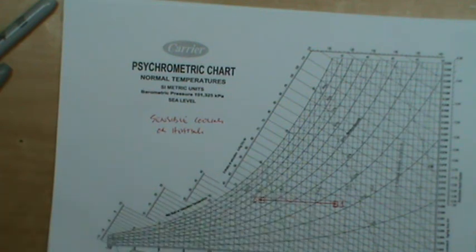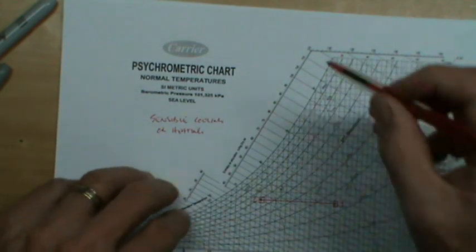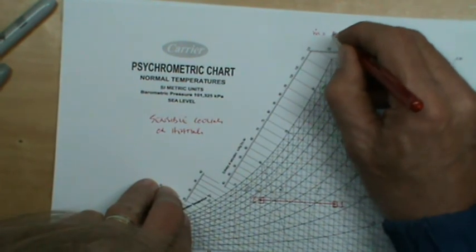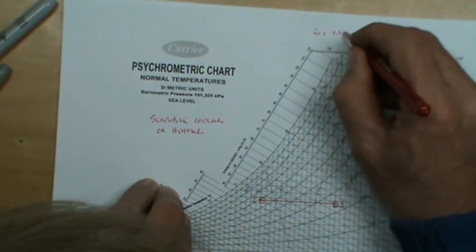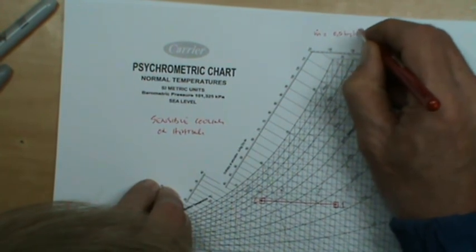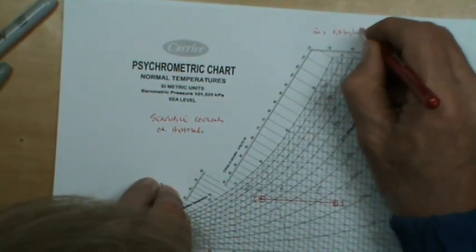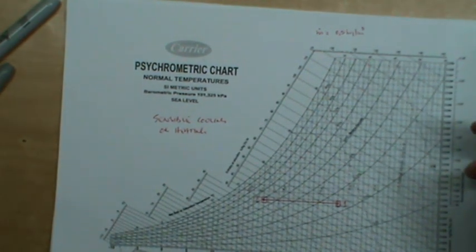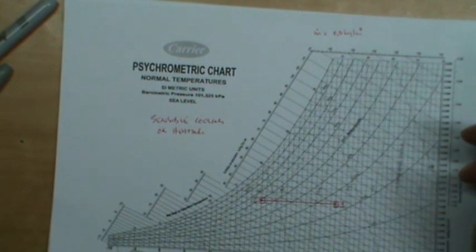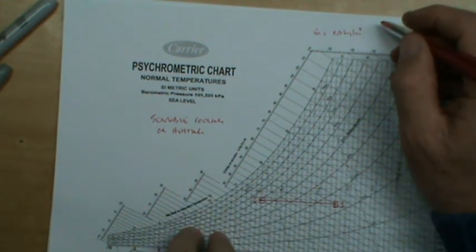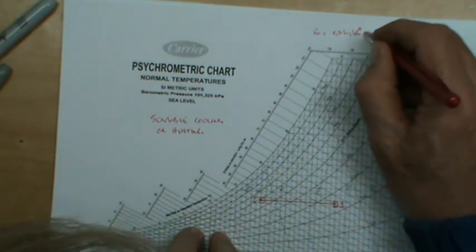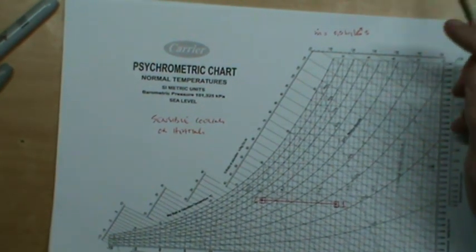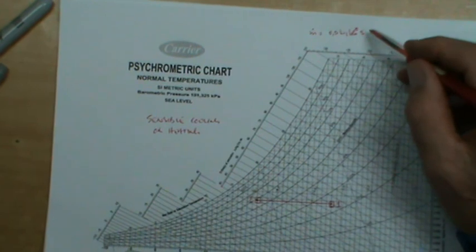to move that way. So let's say the mass flow is equal to 0,5 kilograms per second. That's what we're moving, 0,5 kilograms per second. Sorry, not cubic meters, kilograms per second.